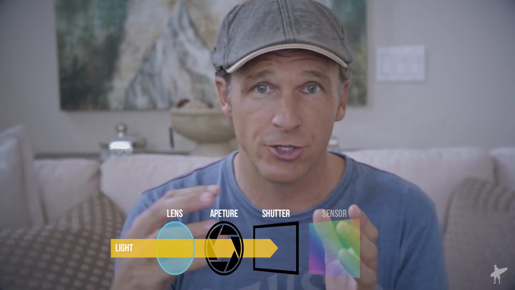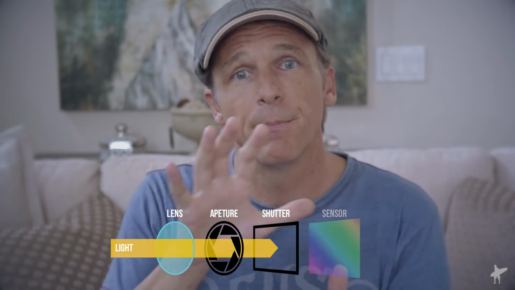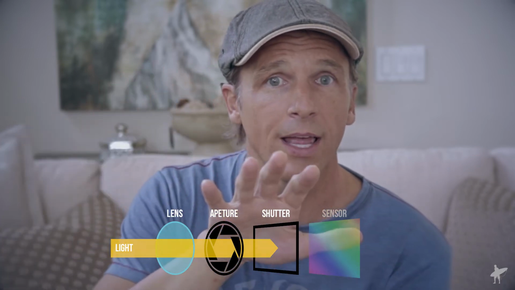Now after the aperture, we pass through the shutter. And the shutter's job is about speed. How long are we going to let the light that the aperture is letting through pass through to the sensor? So if it's a long exposure, maybe we're letting that stay open for 30 seconds. If it's a short exposure, maybe it's a 4,000th of a second. But the shutter is all about time. So volume of light, how long we're letting that light come through, and then finally our sensor.